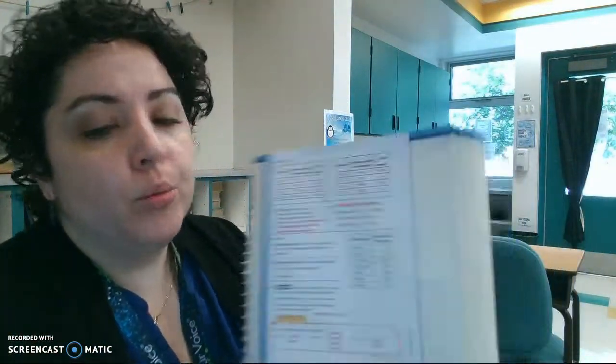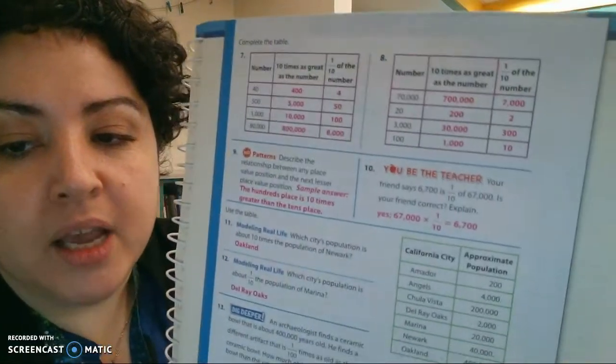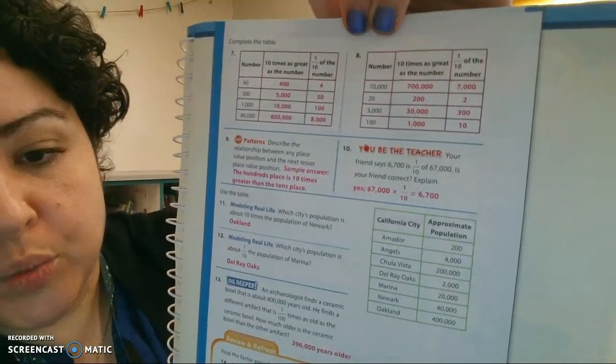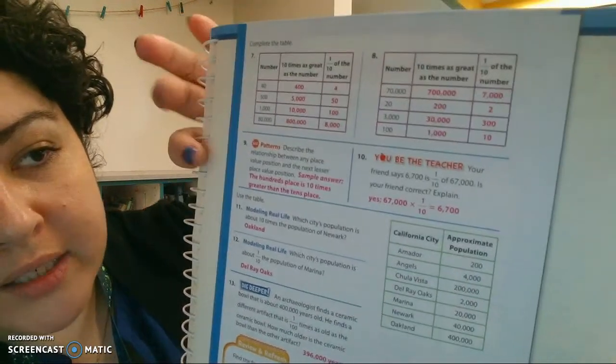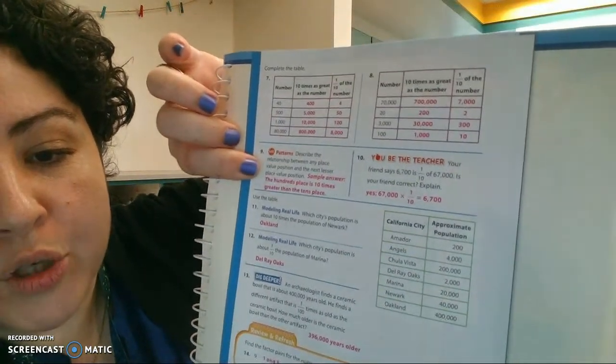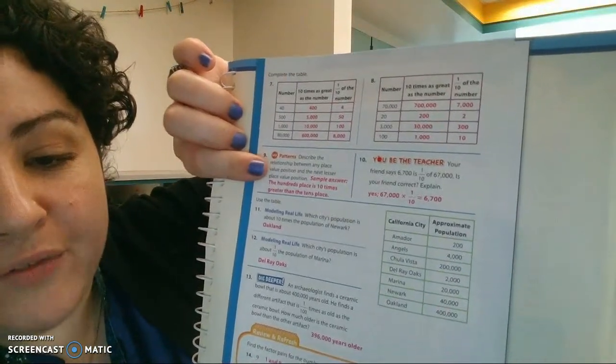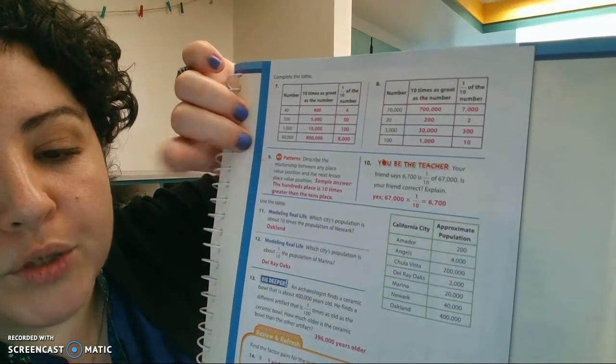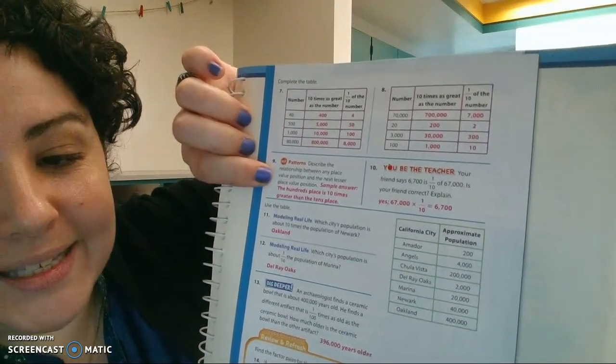The second side of the homework, again, we filled out together in class. So we filled this chart together with student responses. We also talked about, again, how this could have a lot of answers, but just knowing that when I move to the left, it's 10 times greater, and when I move to the right, it is 10 times less.